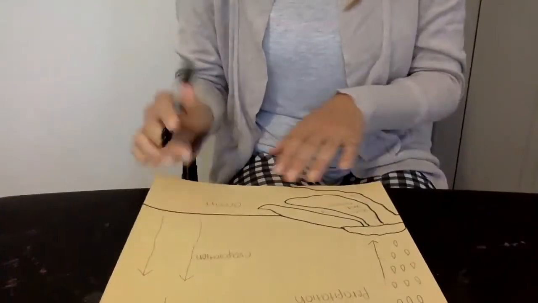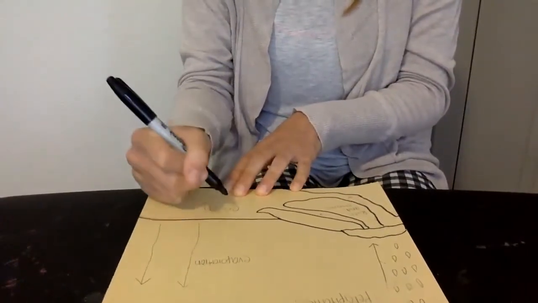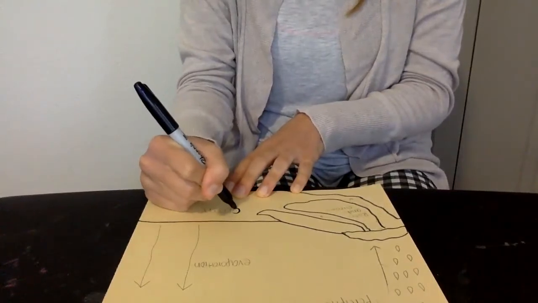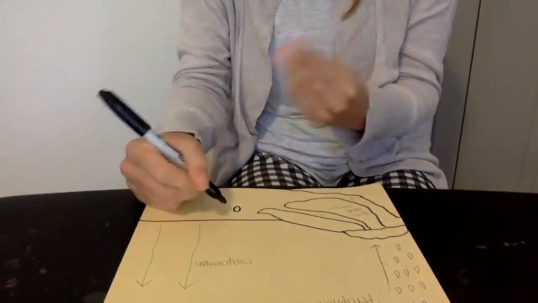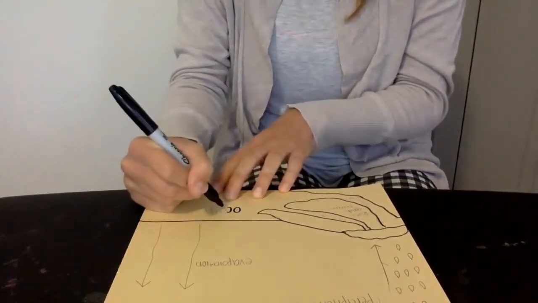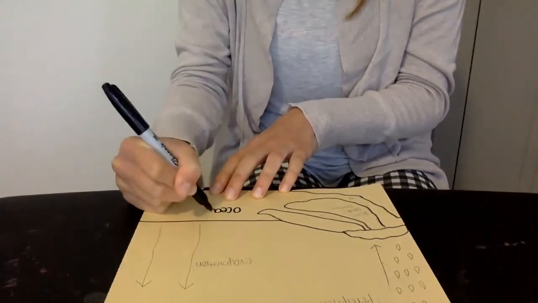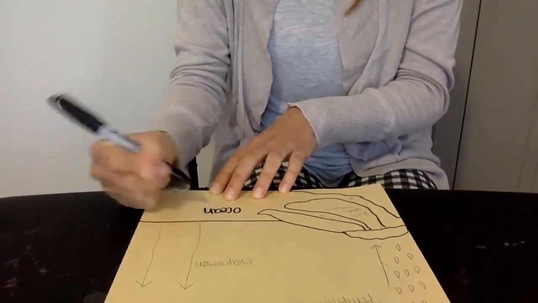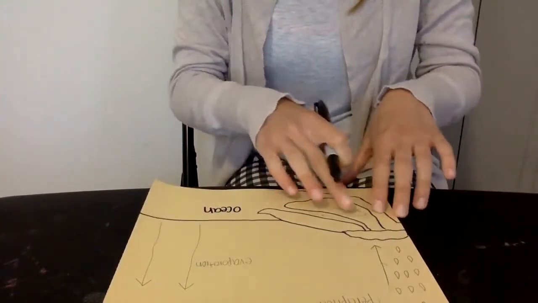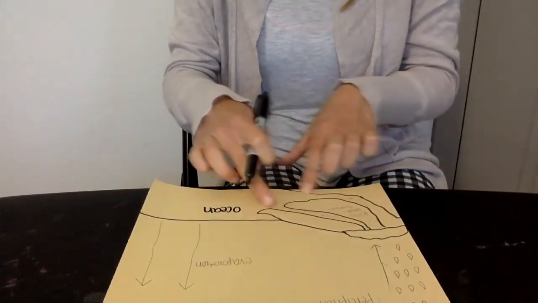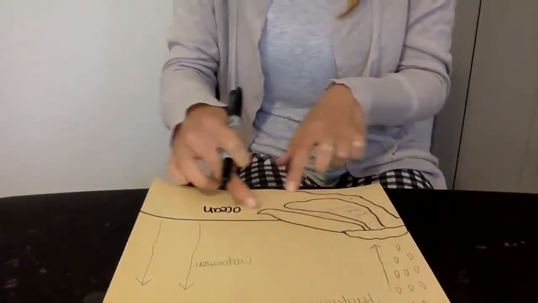So we have some land right here, but we know this is our ocean, so we will label this ocean. O, C, E, A, N, ocean. It sounds like SH, but it's actually a C. Now over here, we are going to label these two streams rivers and streams because like we learned, the rivers and streams flow into the ocean.